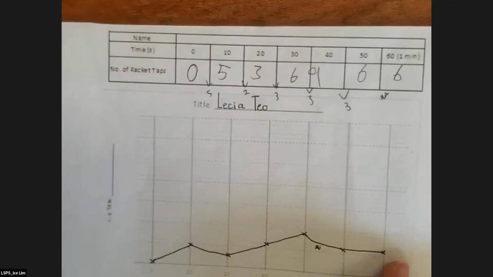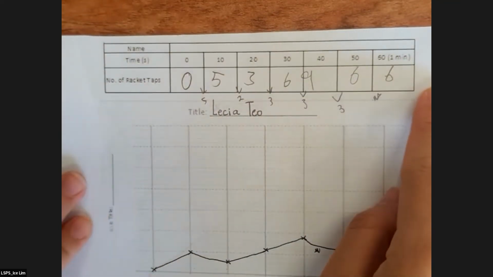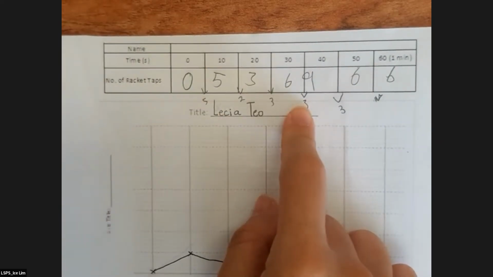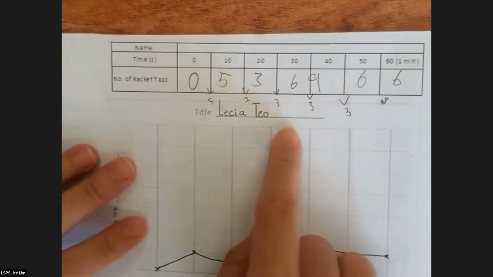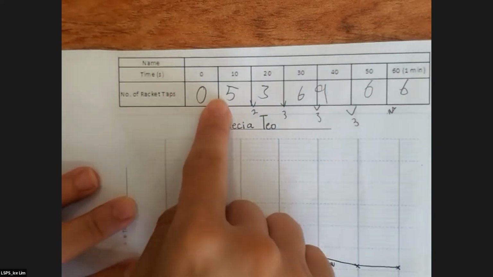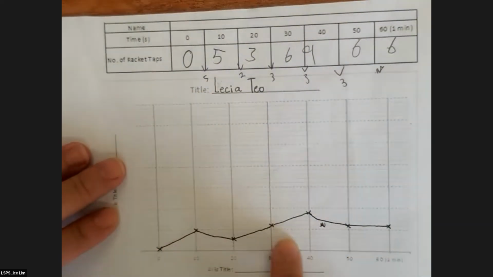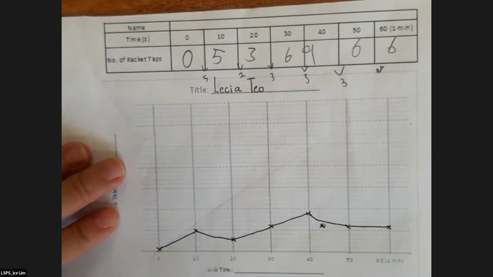But what Alicia did is that she didn't do that. Her friend who was counting for her didn't count continuously. Instead, every 10 seconds she recounted. So the recounting, you see it like this. So it's a different graph.